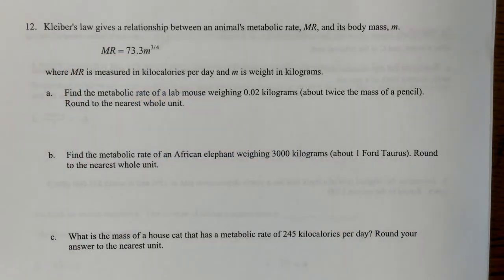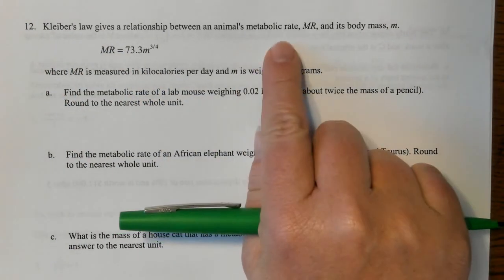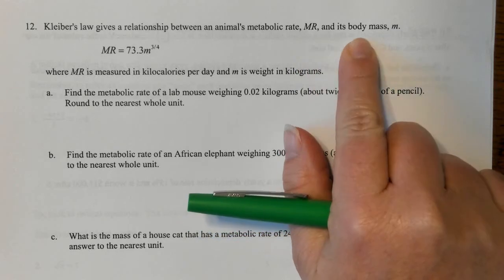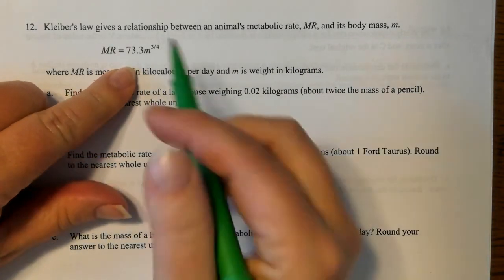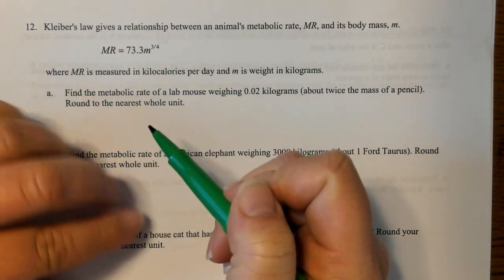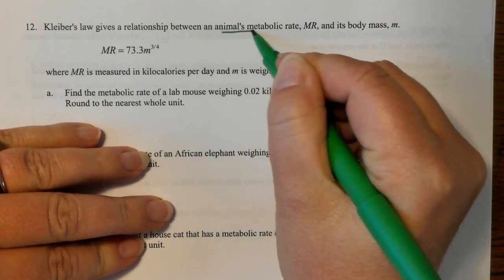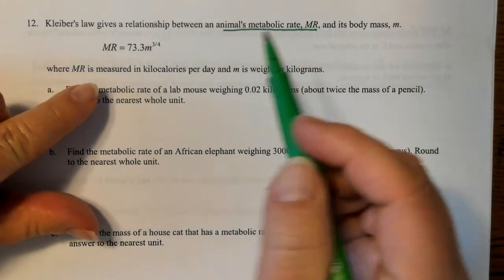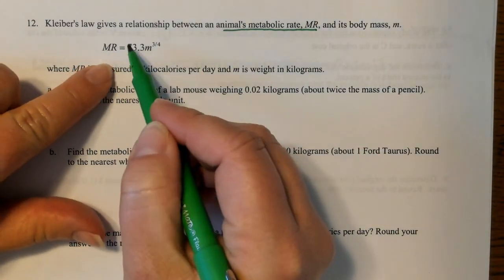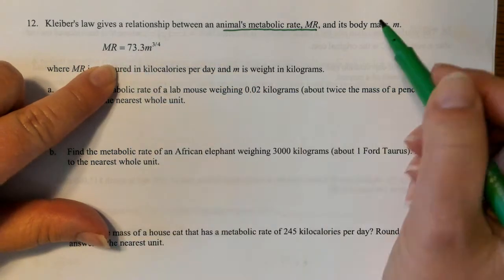Kleiber's law gives a relationship between an animal's metabolic rate, MR, and its body mass, M. An important thing to notice about these word problems is that we need to know what each of these variables stands for. MR stands for an animal's metabolic rate, so every time we see MR, we know that stands for the metabolic rate.